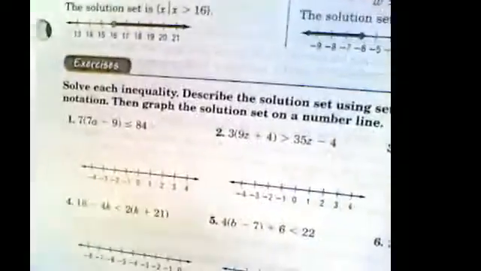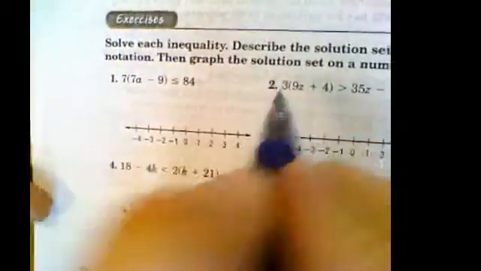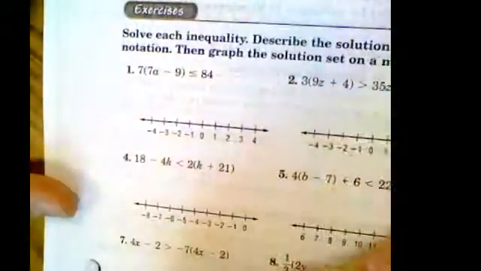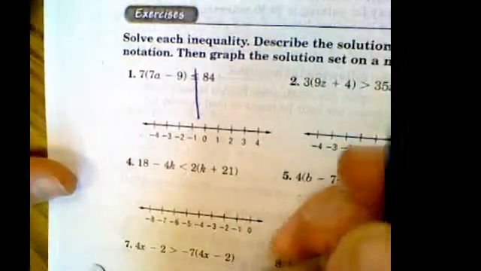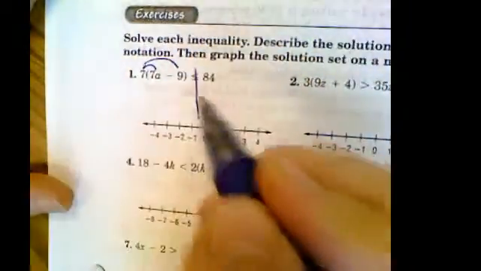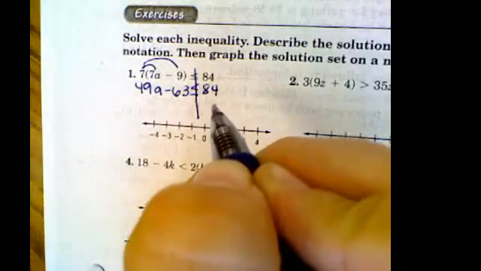So let's look at number 1. Number 1 is just like if we had an equals sign, guys. And most of you are probably going to tell me to distribute this in, even though some of you would say we should divide first. I would totally divide first, but knowing you guys, most of you are going to distribute in first, so that's what we're going to do. So 7 times 7 is 49a minus 7 times 9 is 63. I'm going to bring down my inequality sign and the 84 that I haven't used.